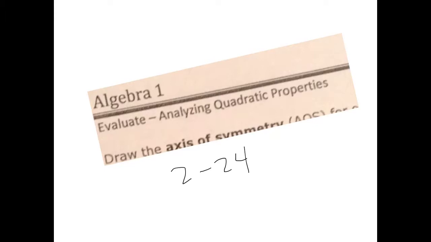The lesson is from Friday the 21st, and this homework assignment is going to be due on 2/24. It's on analyzing quadratic properties.